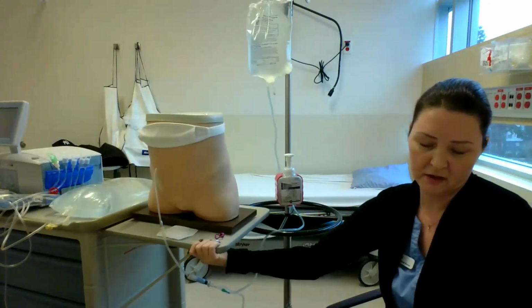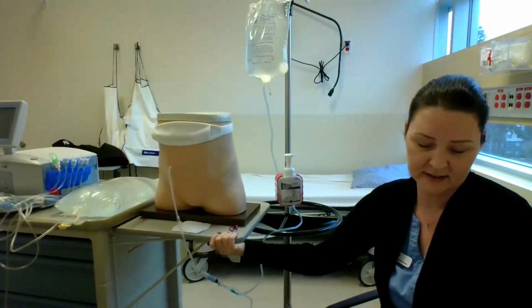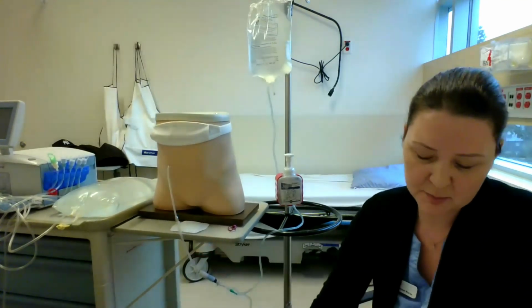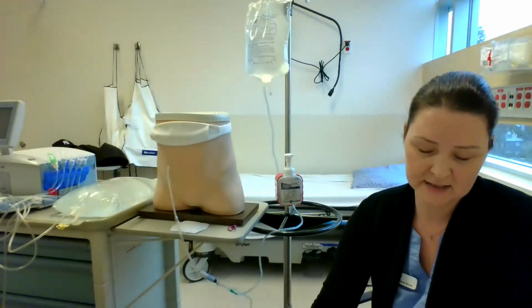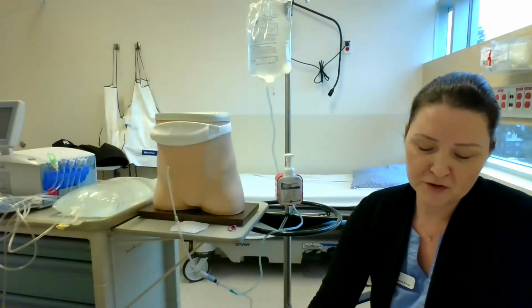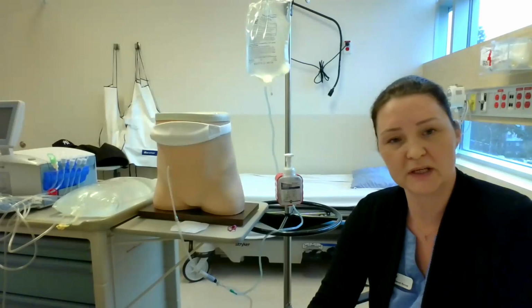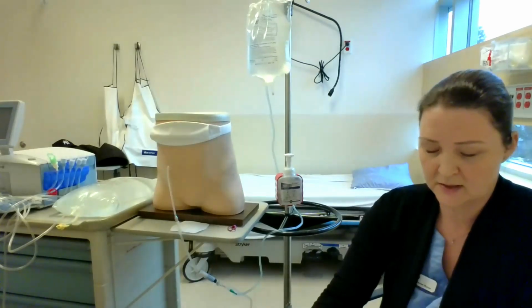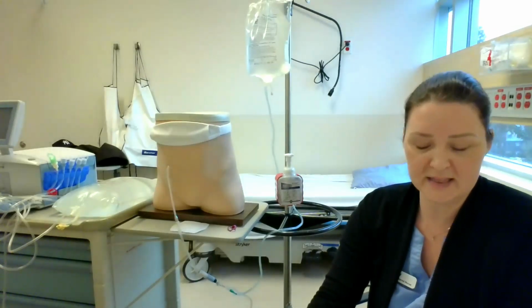Four exchanges are performed each day. Each exchange takes approximately 30 minutes. Each fill volume is approximately 2 liters to 2,500 mils. And there's always fluid in the abdomen.